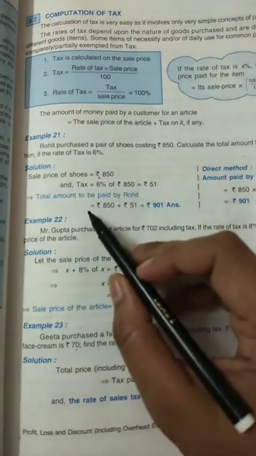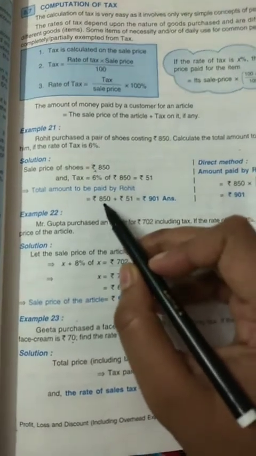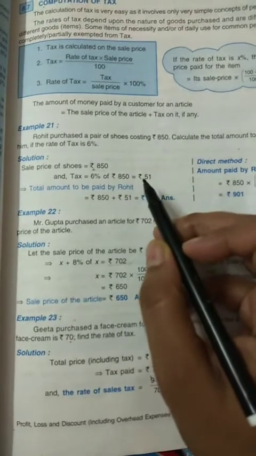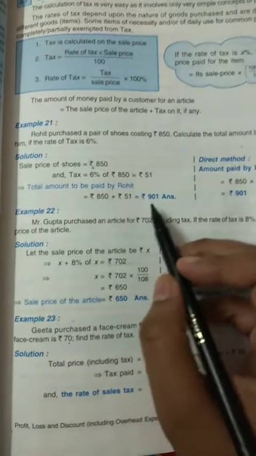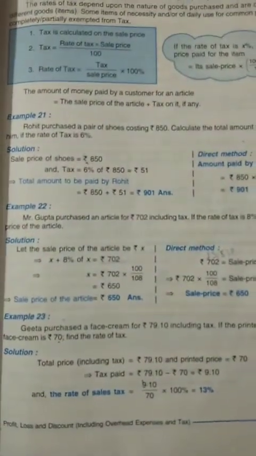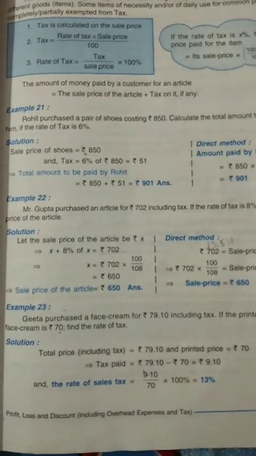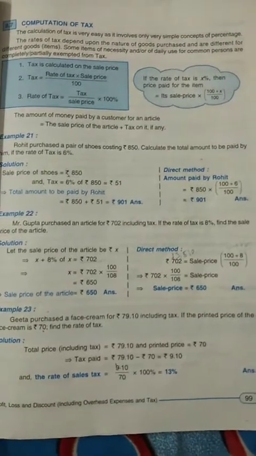Now the total amount which Rohit has to pay is 850 plus the amount of tax in rupees. It was given in percent, we have calculated in rupees. Now we will add both of these. So we will get 901, which is the total amount which Rohit has to pay to the shopkeeper, which is inclusive of the tax. So in this way we are going to solve the questions of the exercise.